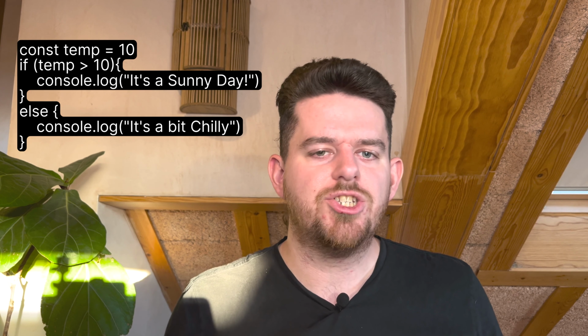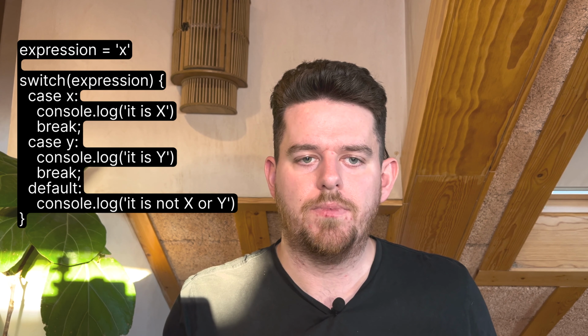Now, let's just touch briefly on switch statements. They're another way to make decisions in JavaScript, particularly when you have multiple possible conditions. Instead of a series of if statements, you provide different cases for the possible values of an expression. Switch statements can make your code more concise and readable, especially in scenarios with many possible outcomes.